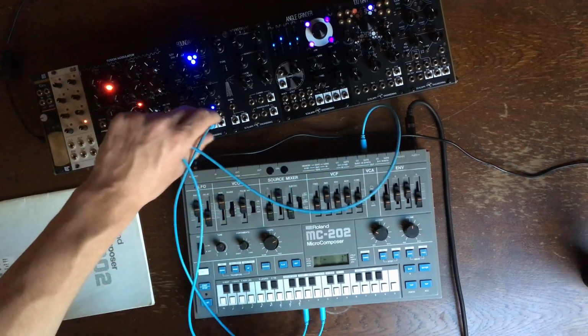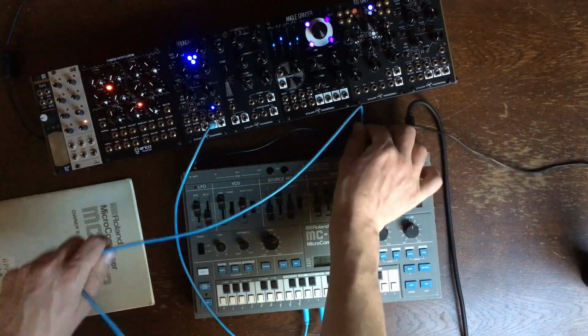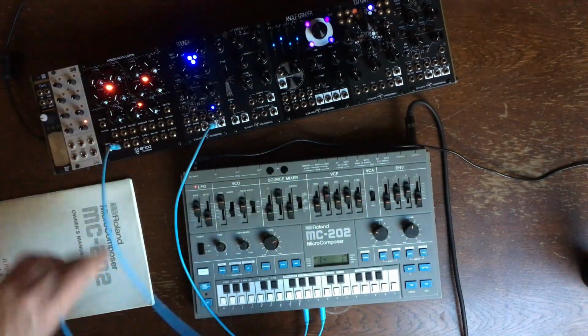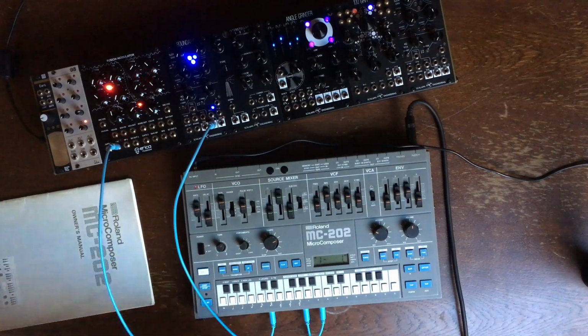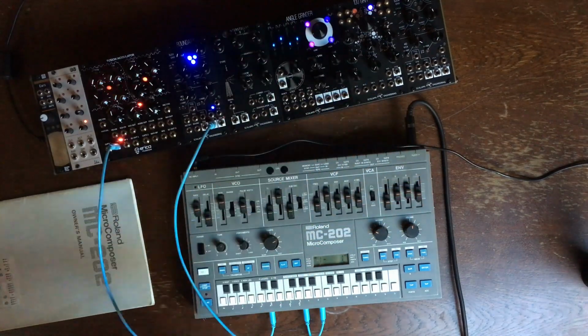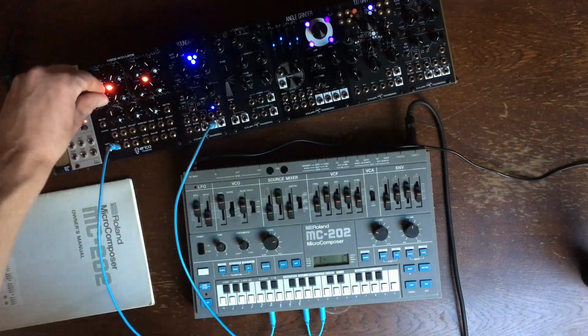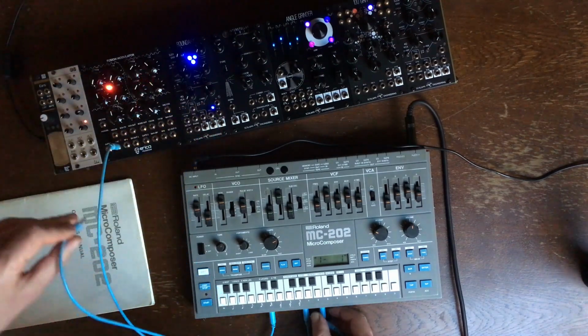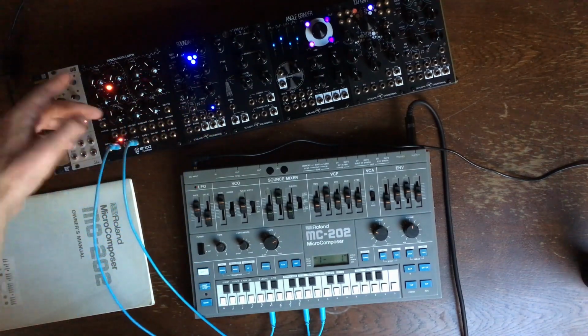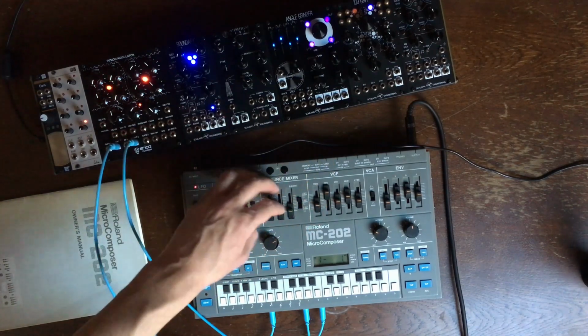You can not rely at all on the sequencer. And for example, let's take the end of cycle. Patch it to the gate, which will trigger our thing. Let's take the output of this envelope to the mod, and then there we go.